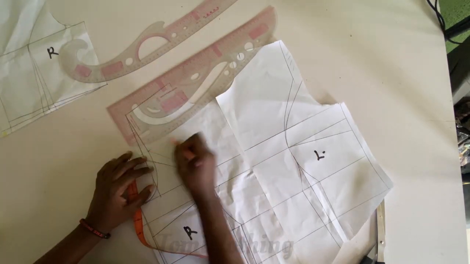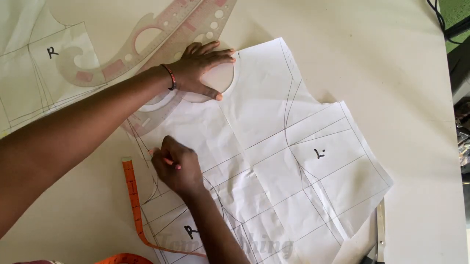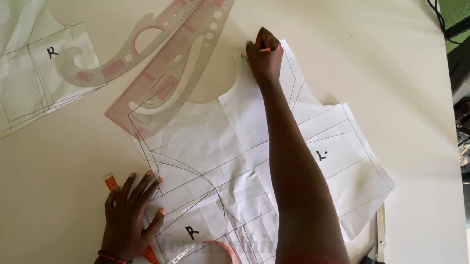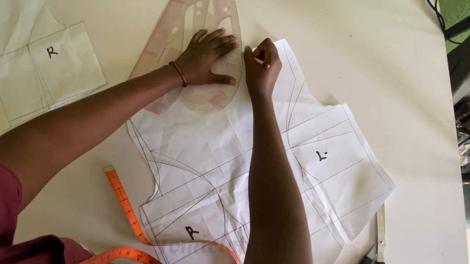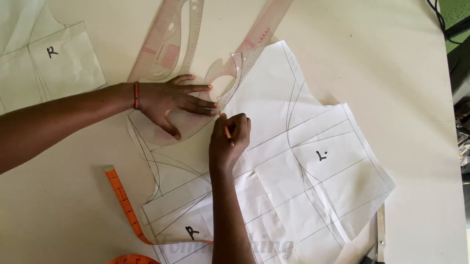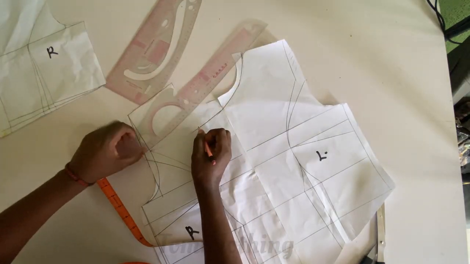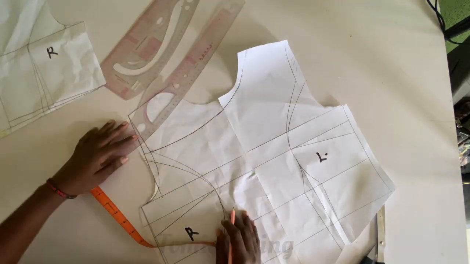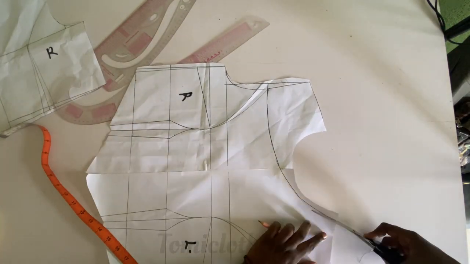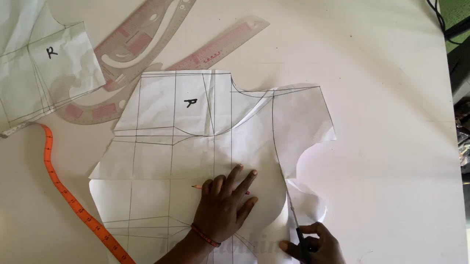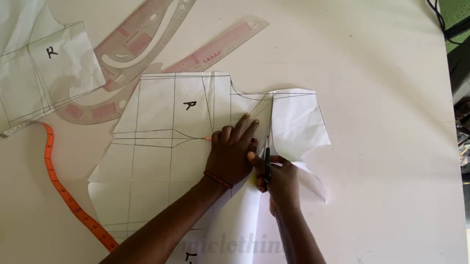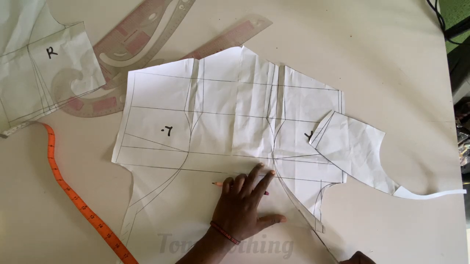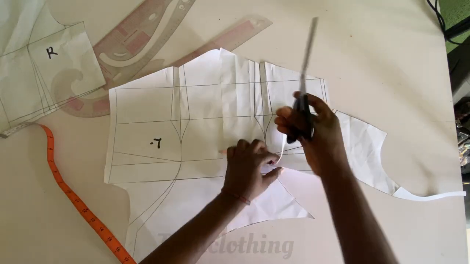So instead of using this ruler, it was not giving me what I want, so I used a free hand at first. If you look closely, I used a free hand at first, then I went ahead to use the ruler to follow the free hand that I used, just as you can see. You can see what we have. So this is for the front, so I'm just going to trim off this part away, just as you can see, trim it off.